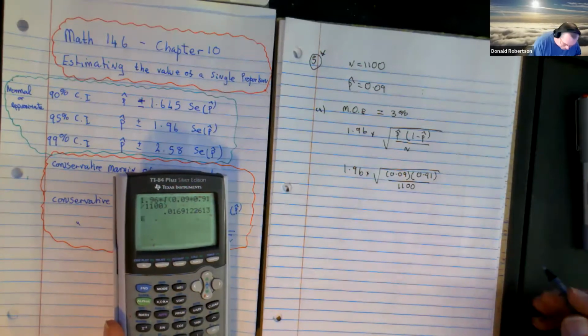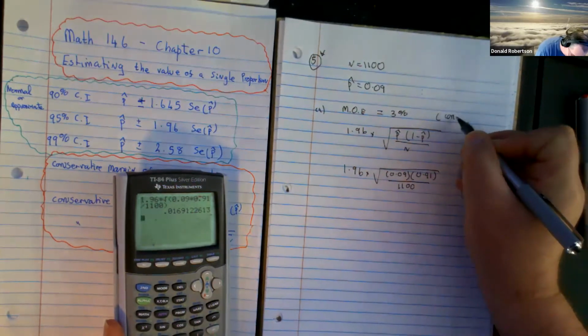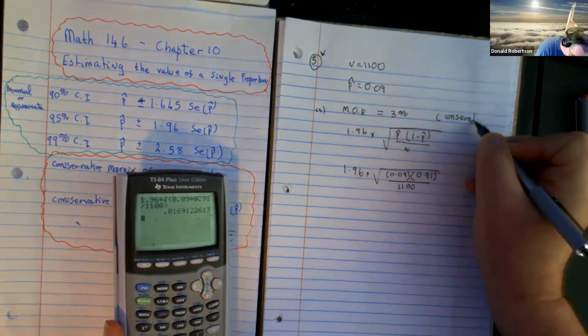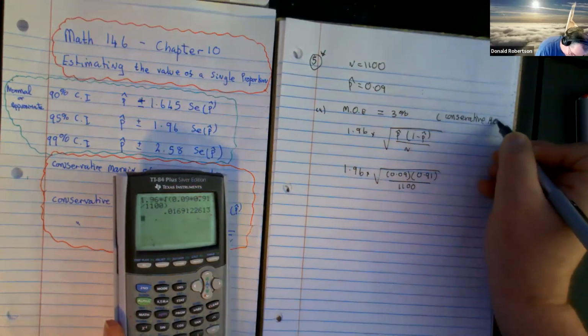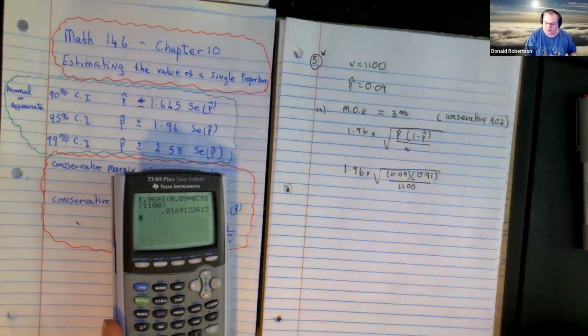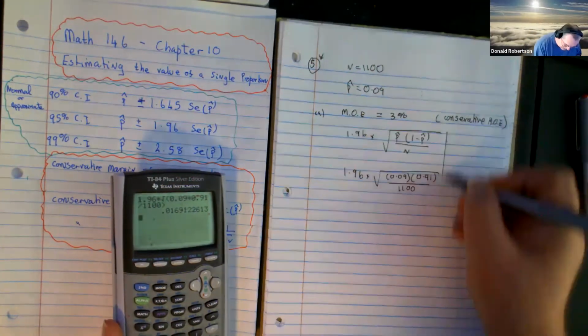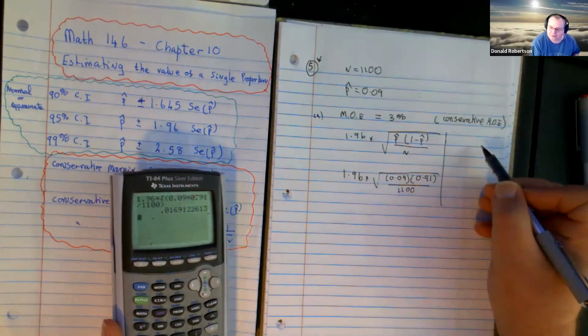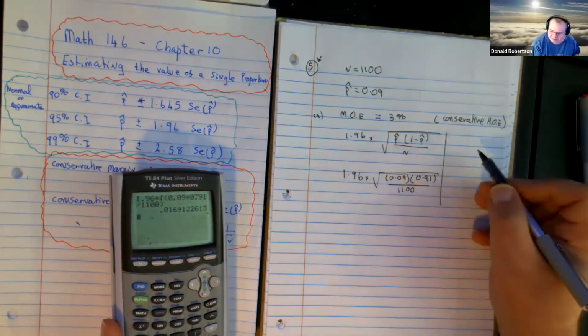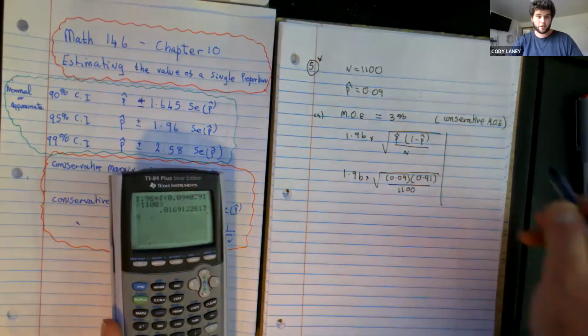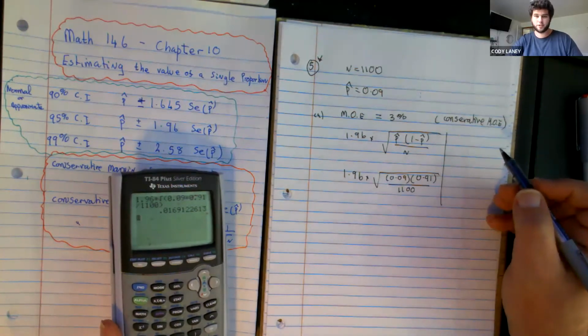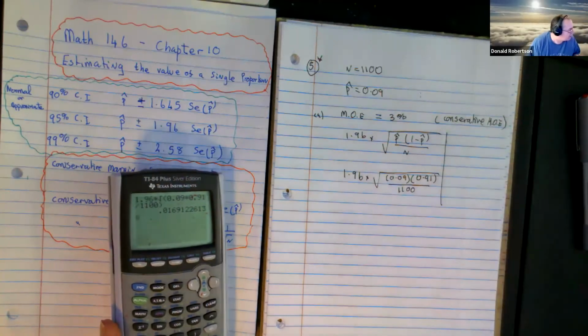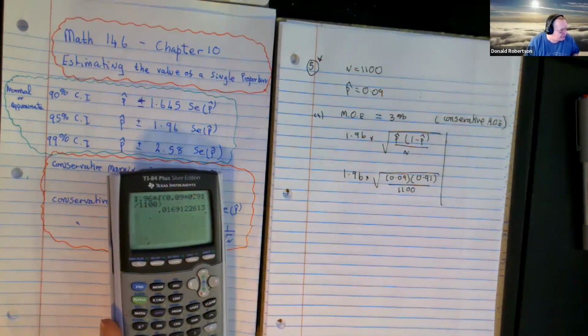Oh, of course not. Because I didn't read the question correctly. They said the conservative margin of error. What is the conservative margin of error equal to? It has its own formula, and it's not anywhere near as ugly as that. Mine just says the margin of error, it doesn't say conservative, but in question 5A it does say use the conservative margin of error.